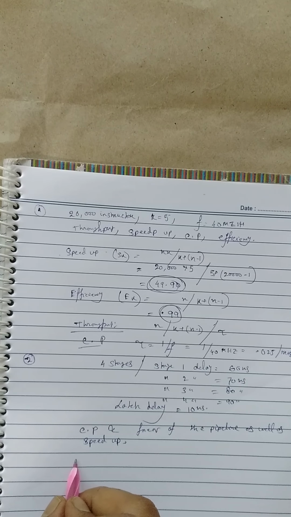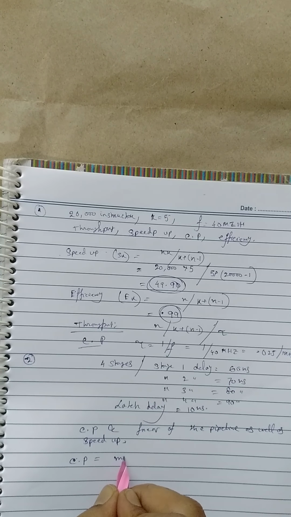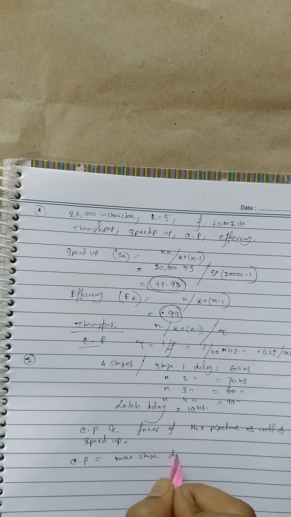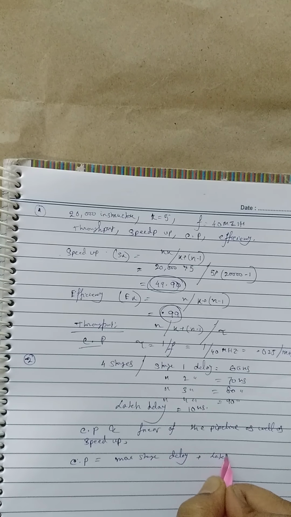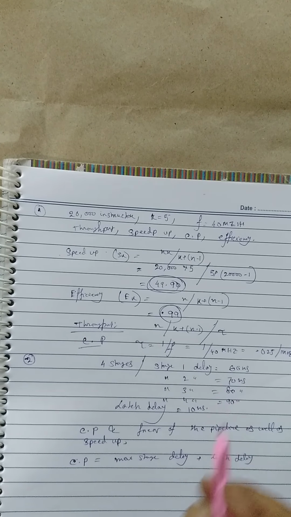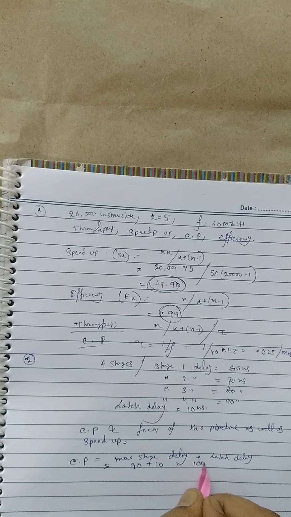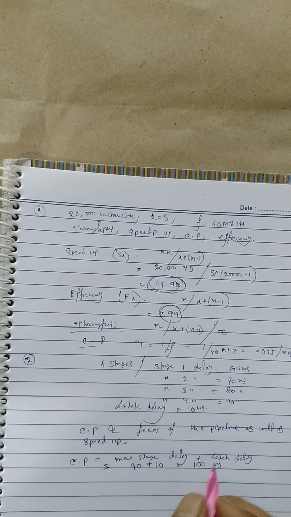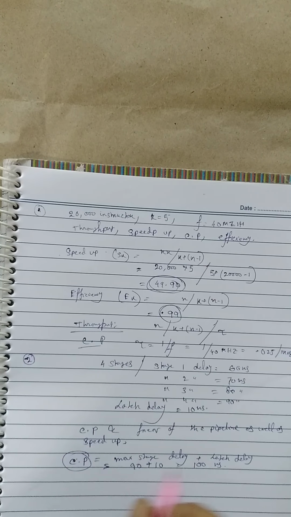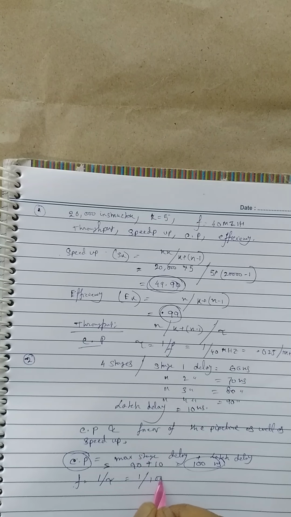First, to calculate the clock period, the formula is maximum stage delay plus latch delay. The maximum stage delay is the maximum of 60, 70, 80, 90. The maximum value is 90, plus latch delay 10. So in total we'll get 100 nanoseconds. We'll get the value of clock period equal to 100 nanoseconds. From that we'll find f equal to 1 by tau. That means frequency equal to 1 by 100.